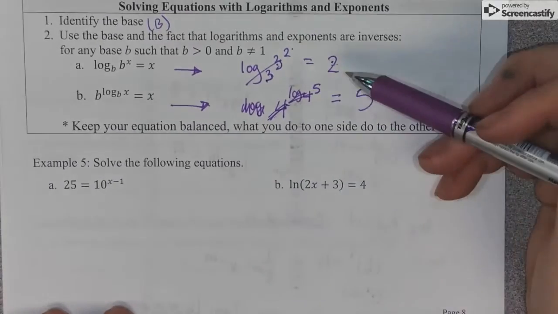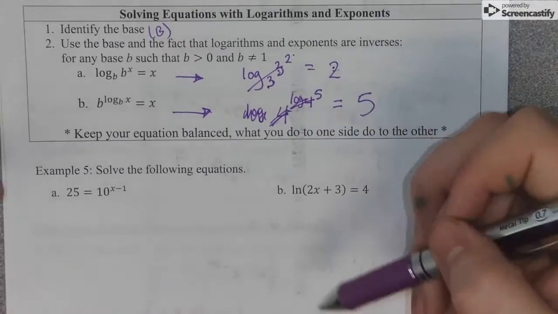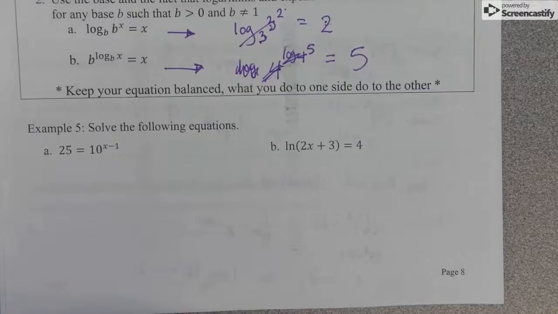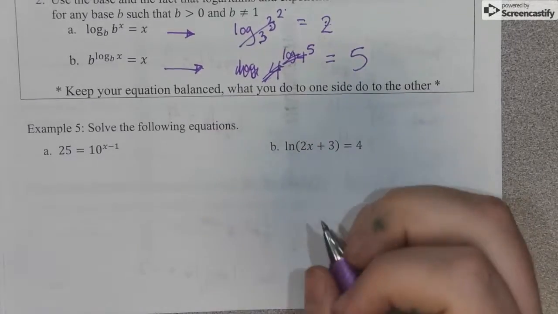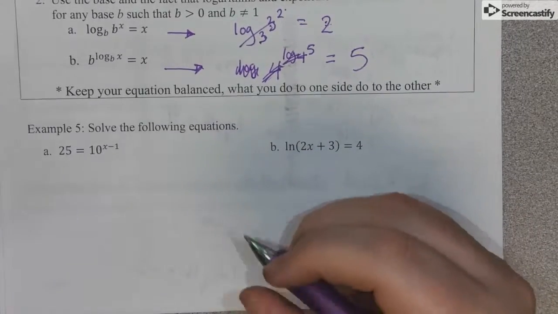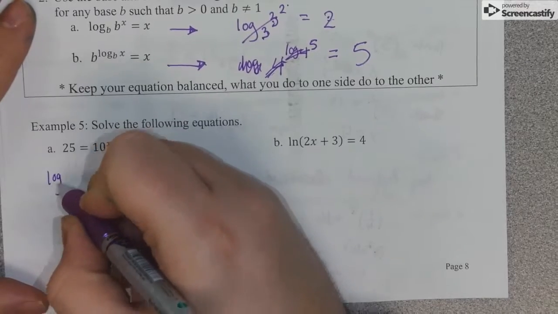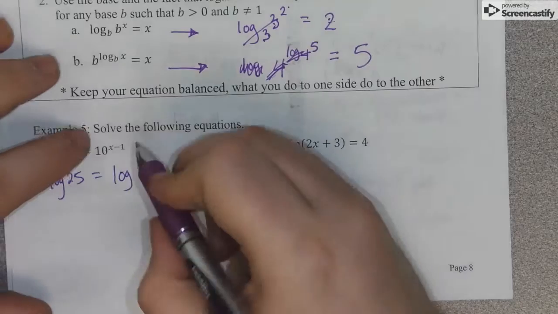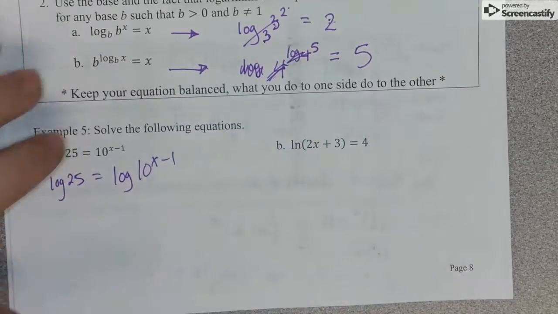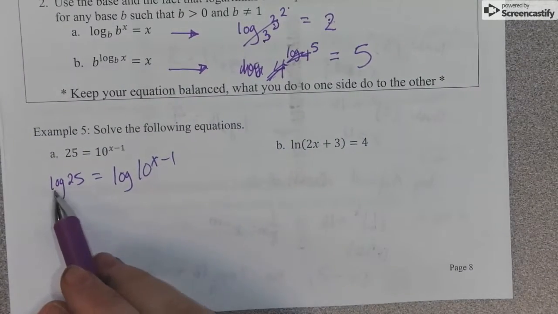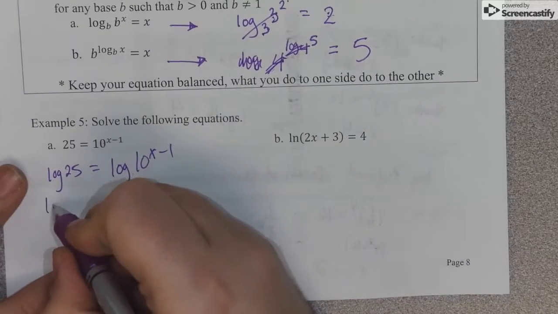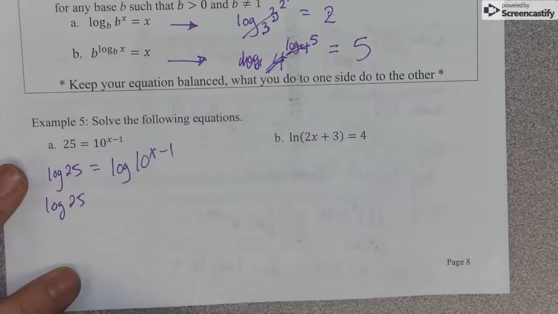So we're going to use these few facts to help us solve the following equations. For example 5, to solve the equation 25 equals 10 to the x minus 1, x minus 1 is in the exponent. So if I take the logarithm of both sides, log of 25 equals the logarithm of 10 to the x minus 1, and recall, if there's no number there, it implies the log base 10. So log of 25 is just log of 25.